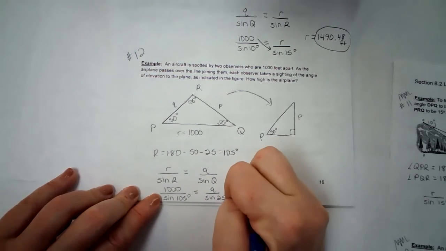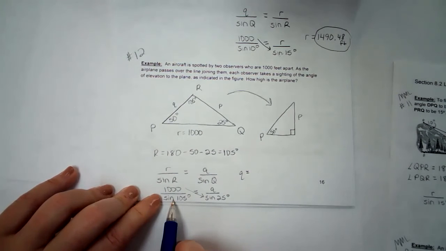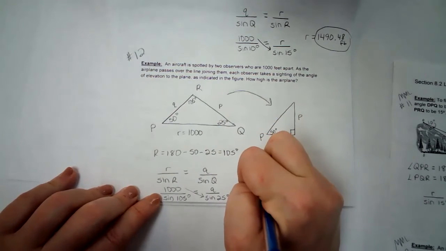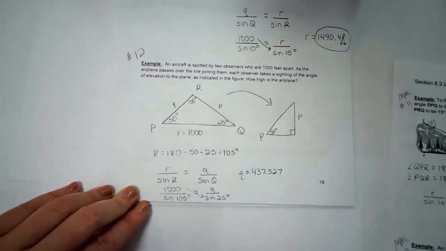This is going to give me 1,000 times sine 25 divided by sine 105, which gives me a Q of 437.527. That's what Q is.